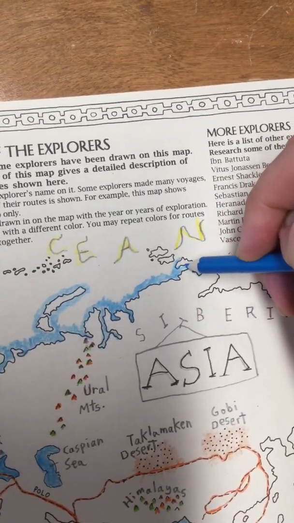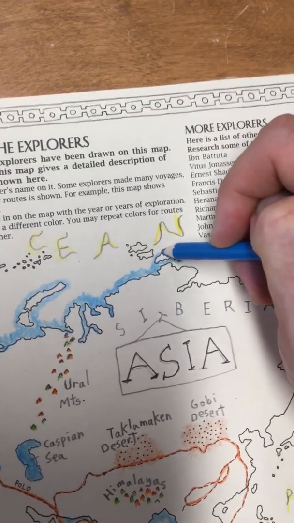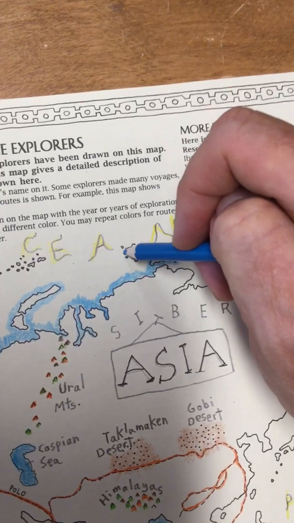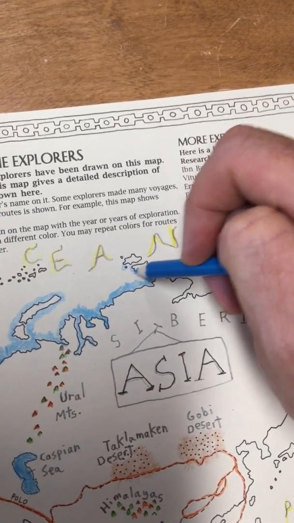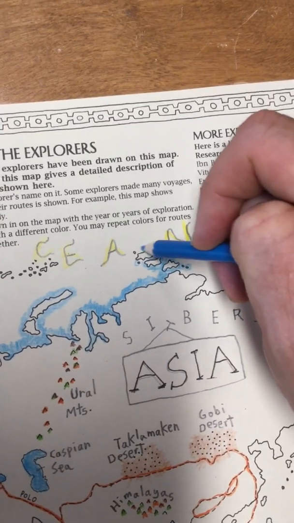Whenever you come to these little islands, you can just put a little bit of blue around them. It's hard not to color over the little tiny ones, but it does make them stand out a little bit if you add a little blue like that.